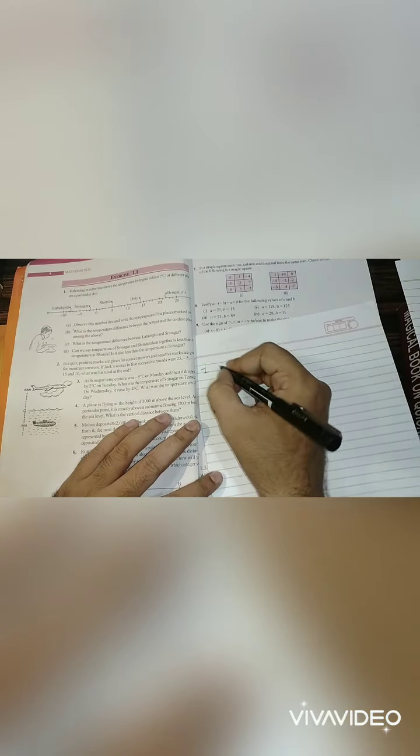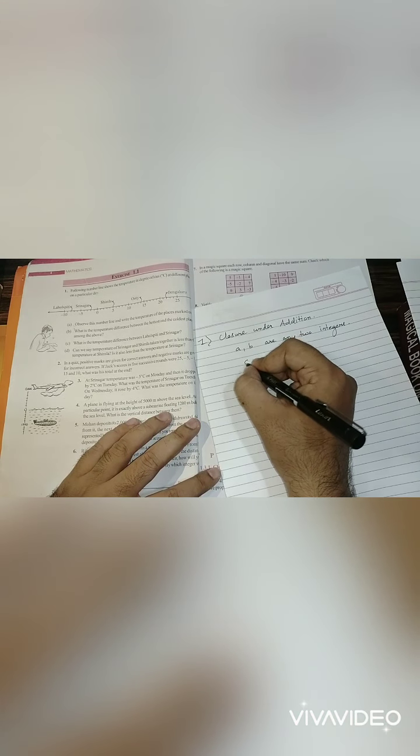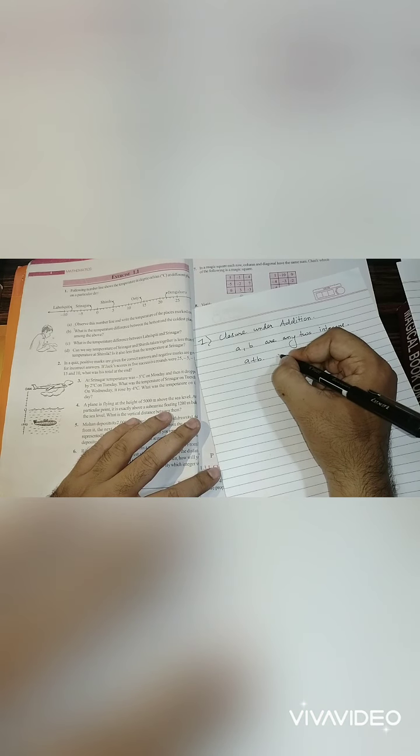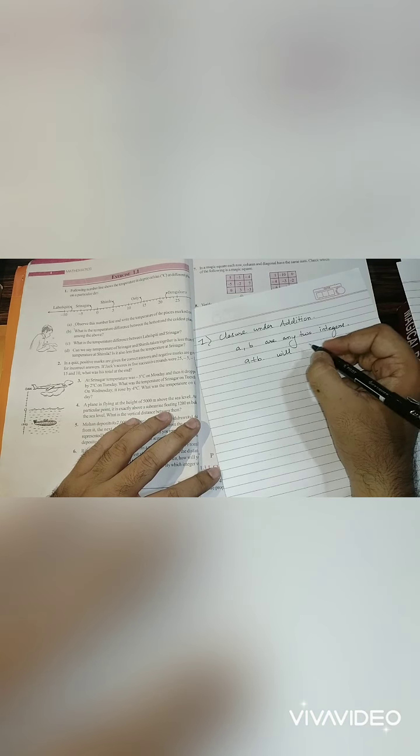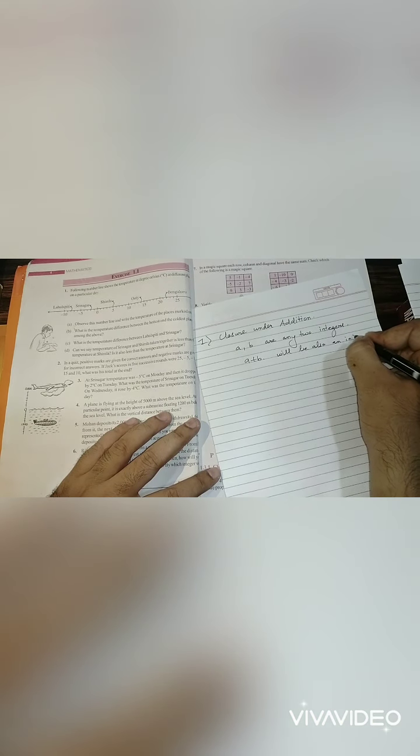So let us begin. Our first property is closure property. First property is closure under addition. Closure under addition. If a and b are any two integers, then if we add a plus b, then whatever answer we will get, a plus b will also be an integer.